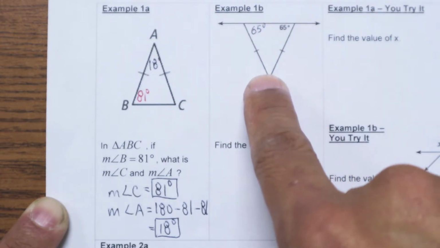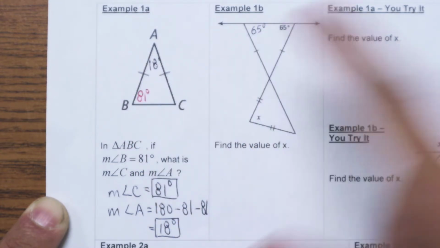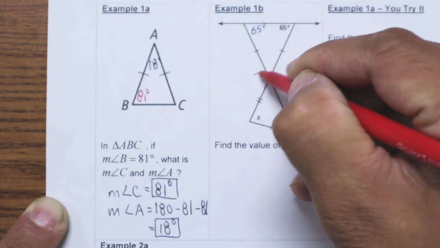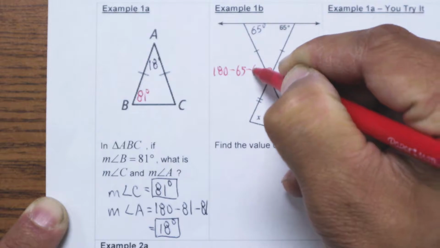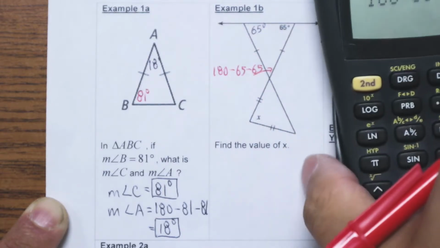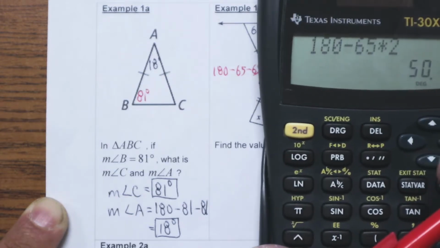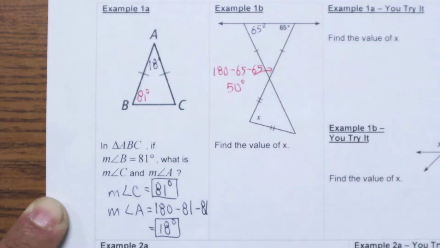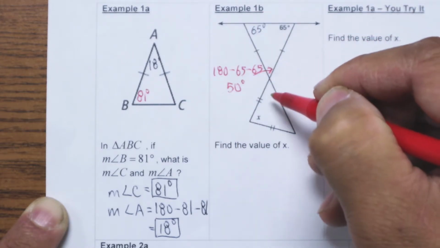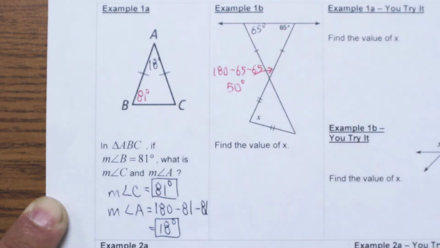Well, to find this angle, just like example 1a, we're going to use 180 degrees subtract these two. So for this angle, you're going to use 180 subtract 65 subtract another 65. So we're going to use a calculator. You do 180 subtract 65 times 2, which is 50 degrees. Okay? So that means this angle is 50 degrees. Then after that, now you're getting closer and closer to x. You see that we're approaching from top to bottom, getting closer and closer to x.